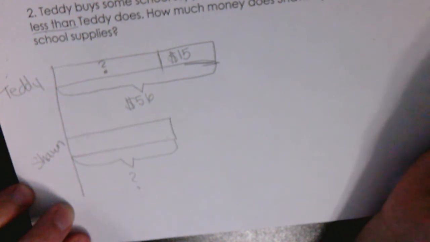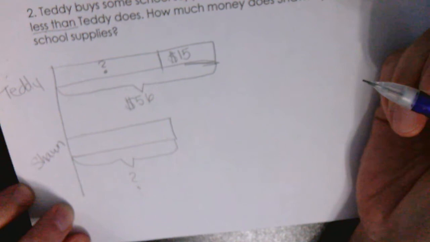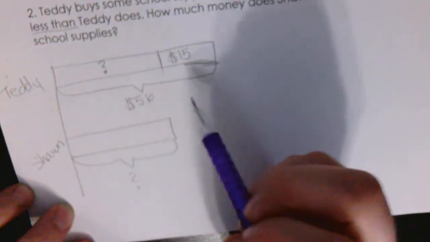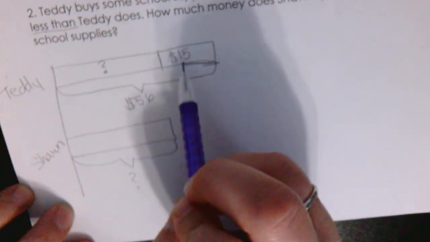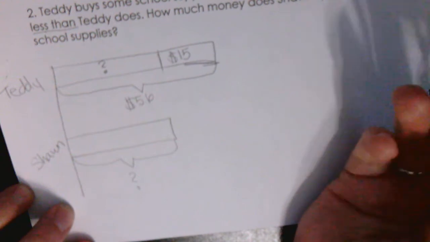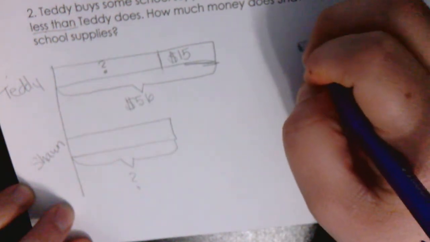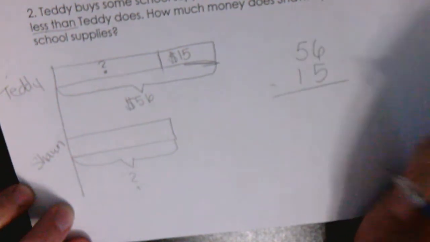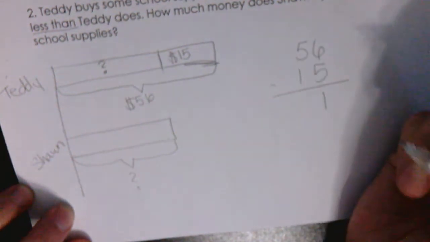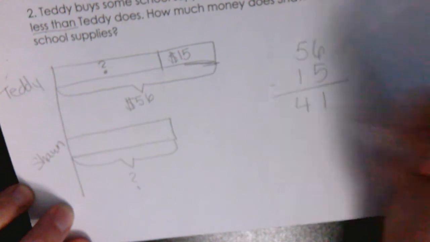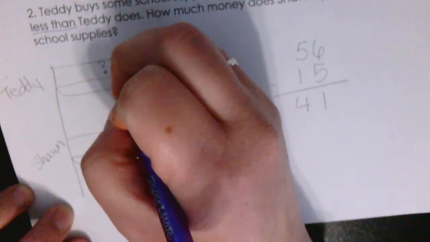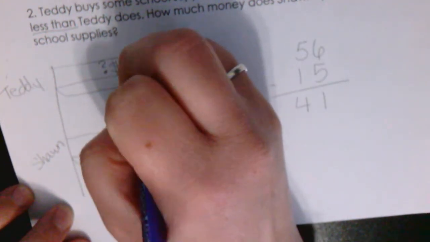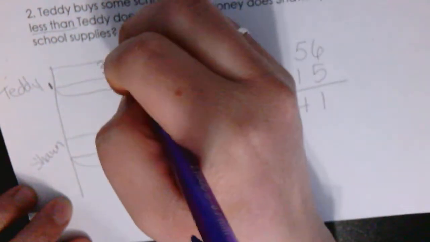So now we have enough information to solve because we have one part and we have our whole, which means we need to subtract. So 6 minus 5 is 1. 5 minus 1 is 1, which means this missing part is $41.